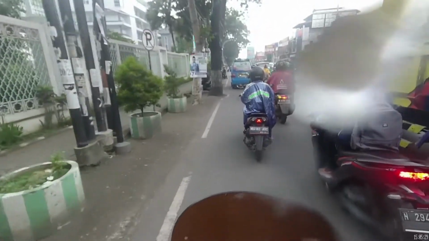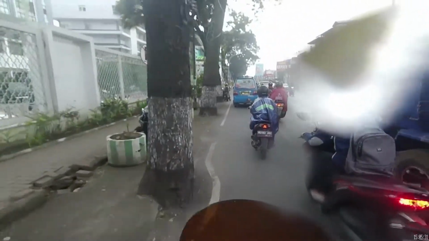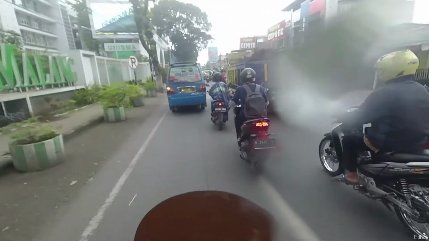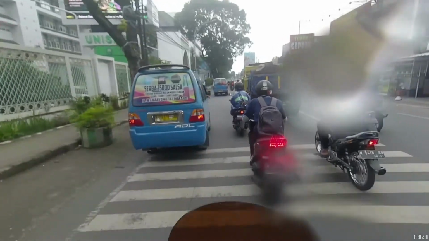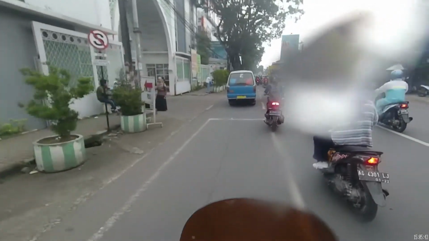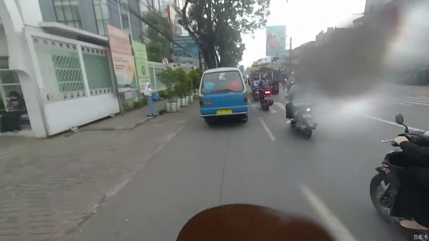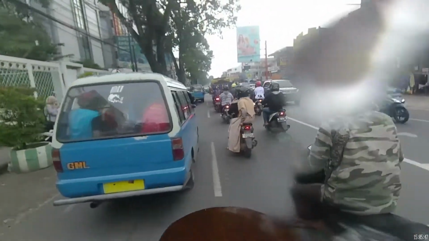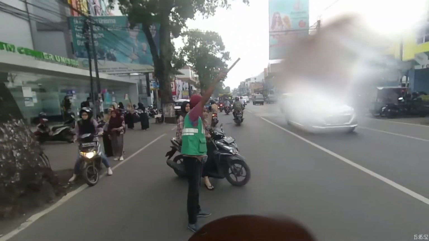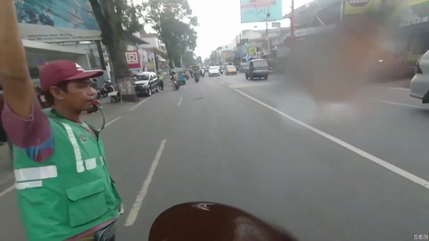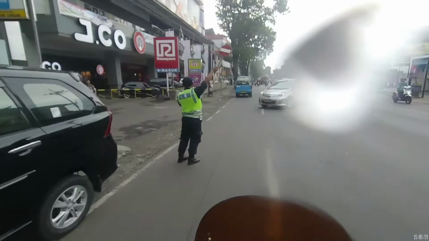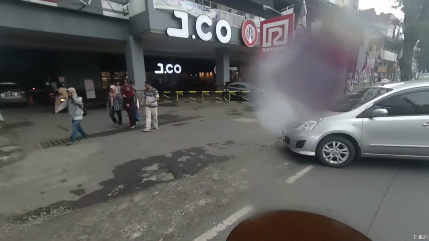Okay, the mall is right in front of me, so I will go inside the mall in a moment. On the left side is a university, right next to the mall. Okay, I'm going to the left right now. You see here someone is helping in the car.